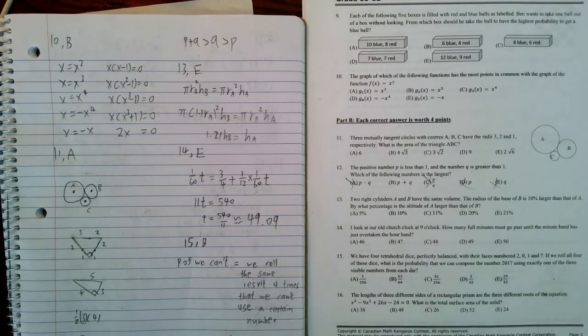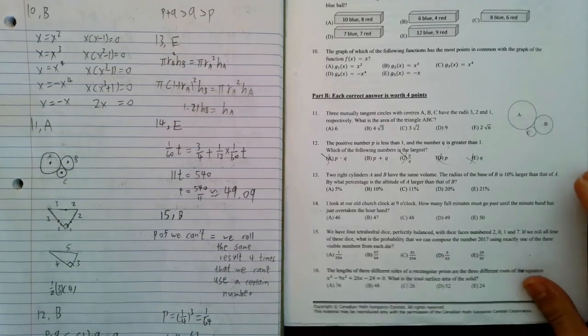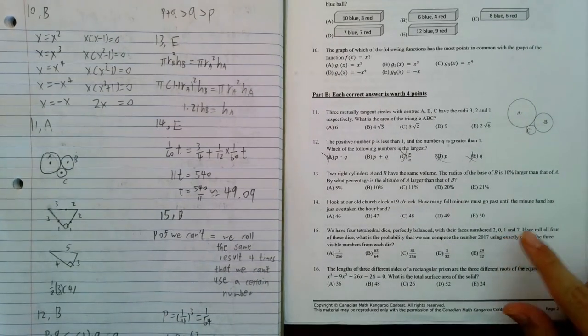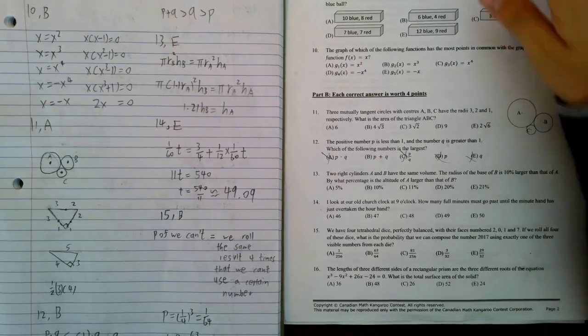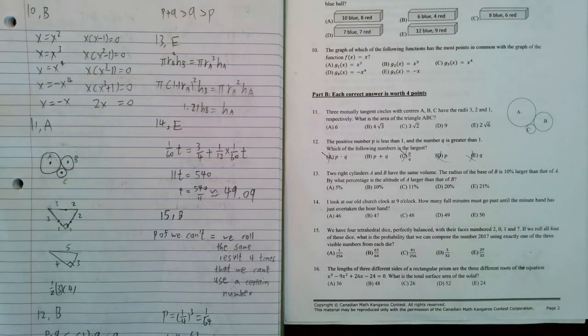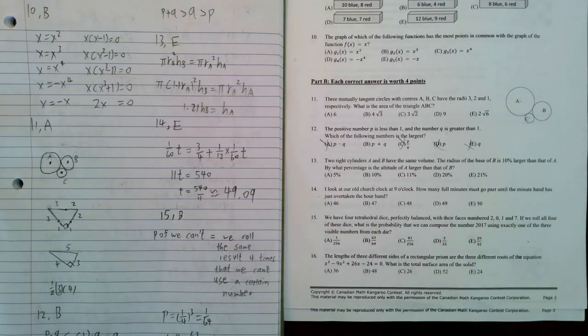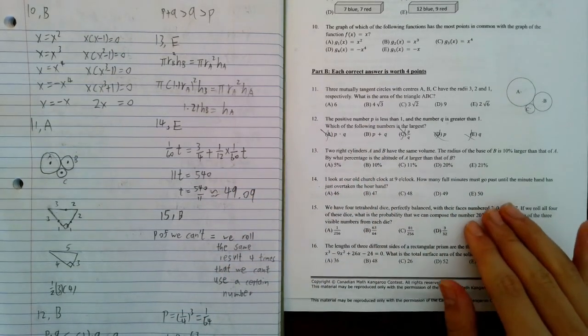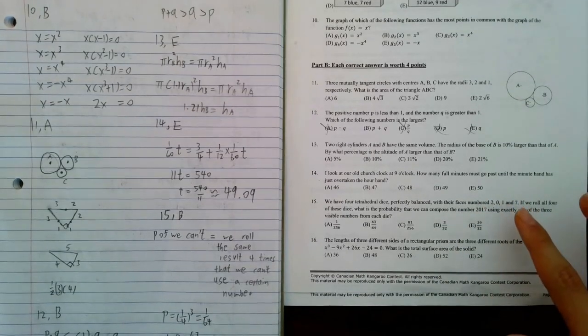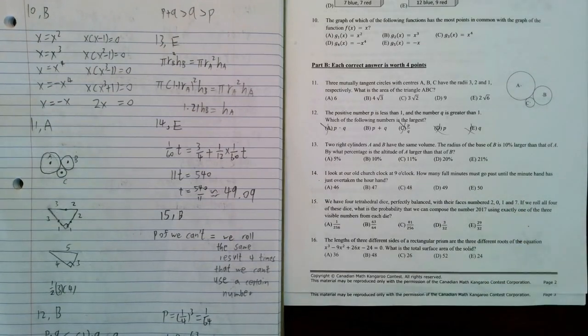Question 15. The only way that we cannot construct this number is if every time we roll the same orientation of the tetrahedron, and we just cannot use a certain number. Each time we roll we get 3 different numbers to use, and if we keep getting the same 3 numbers, one number will be left out and we cannot form the 2017.